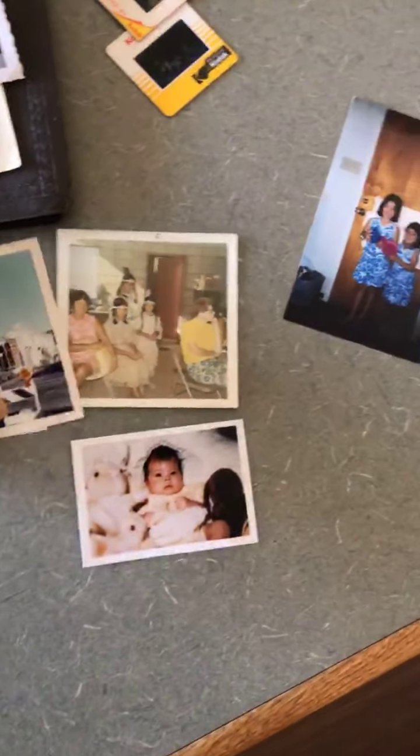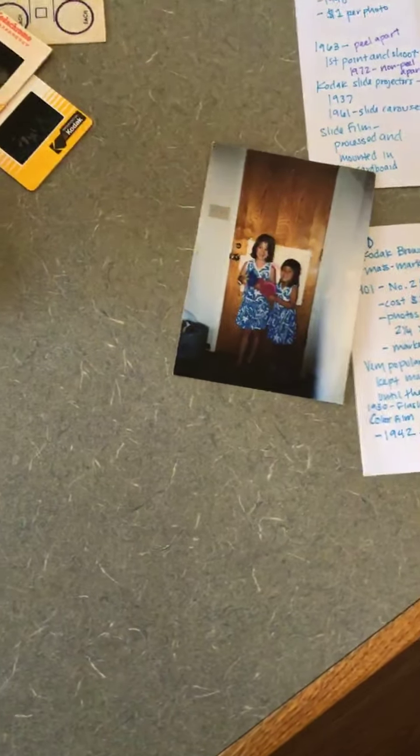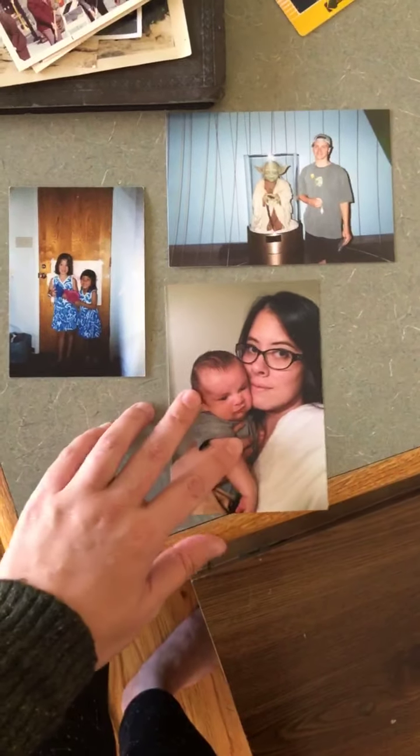I wanted to also put this series of photos together, just to show you that this is also still kind of misleading. Okay, so let's talk about these prints.